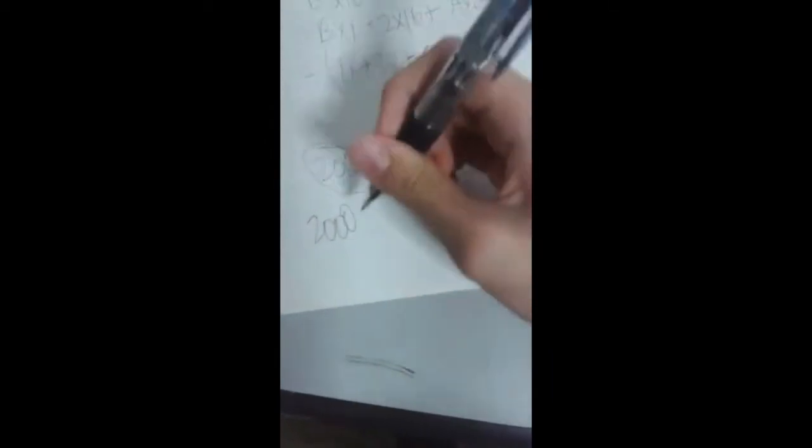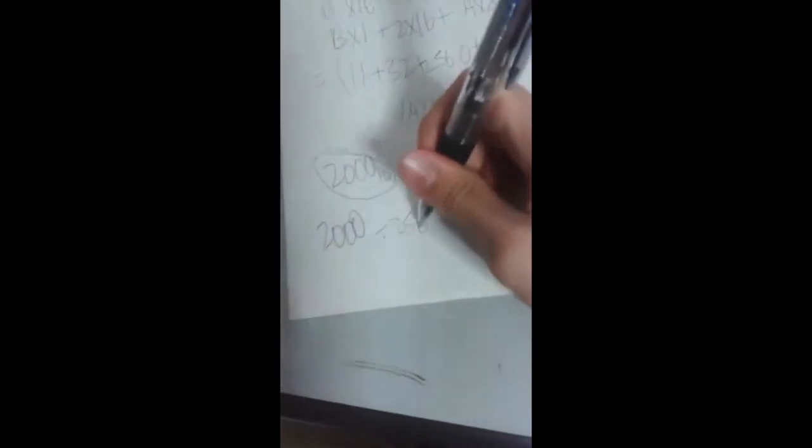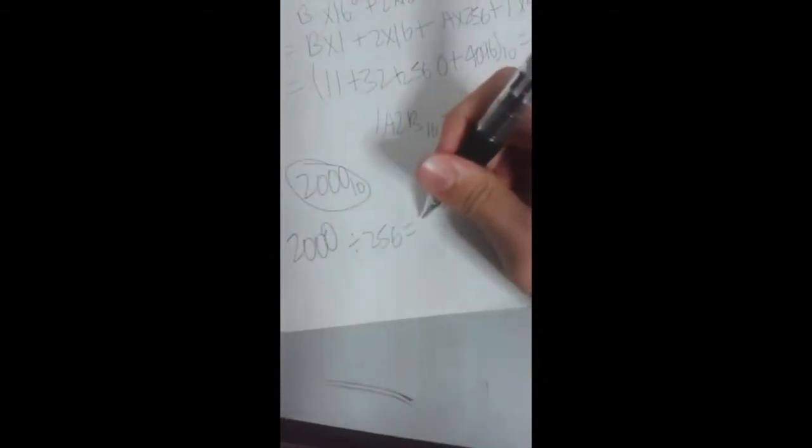So now we take the next biggest power of 16, which is 256, and we use it to divide. So 2000 divided by 256 is going to be equal to 7 remainder 208.